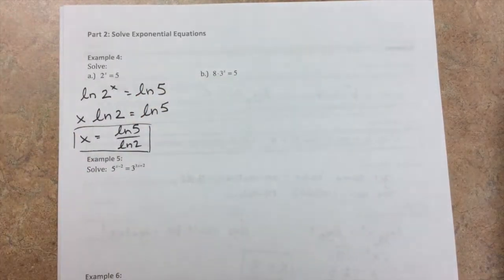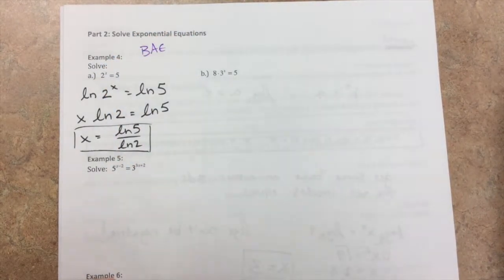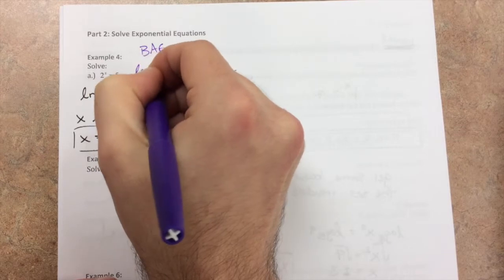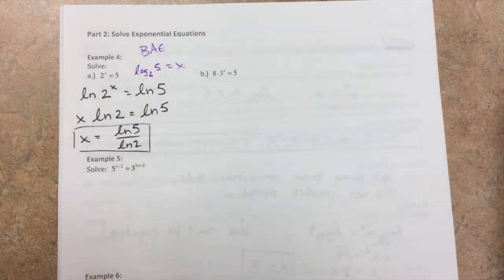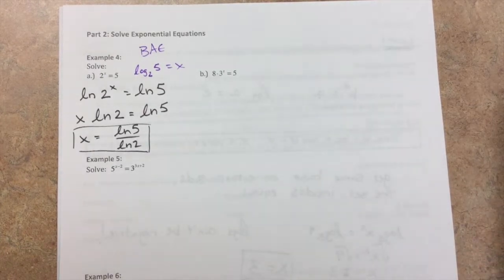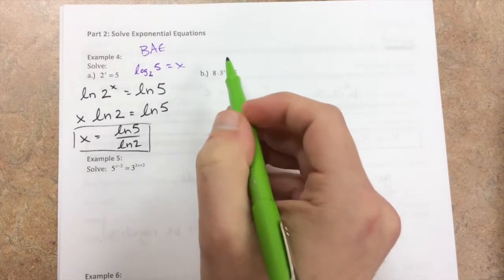Now, if we just wrote out our base and we said log base 2 of 5 equals x, this would be the same thing. Now, on a test, I would either ask you to give this answer as an exponent or a decimal, or leave it as simplified like this. Either way, you get the same thing. So how about here? Can we do the same thing?